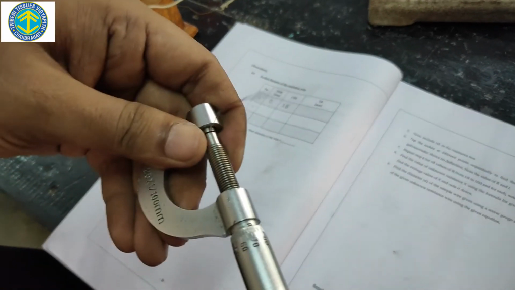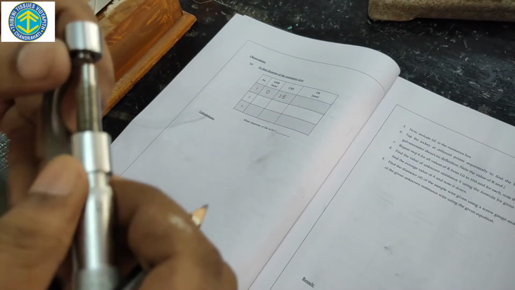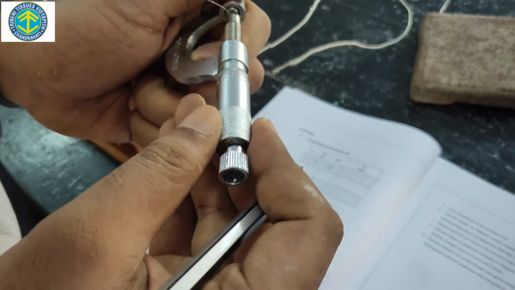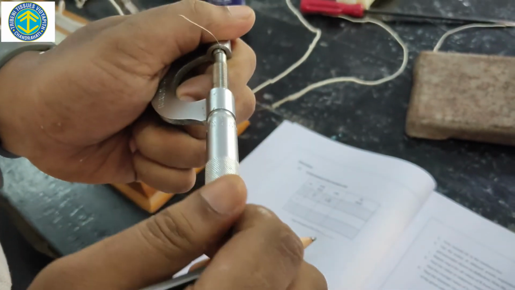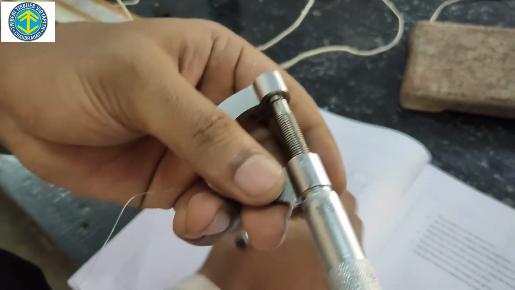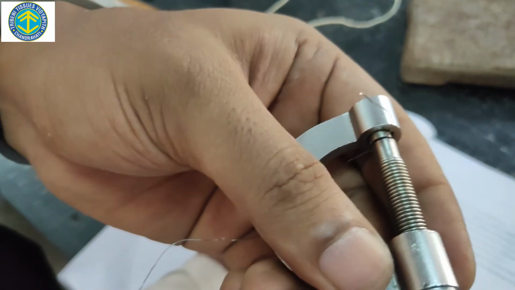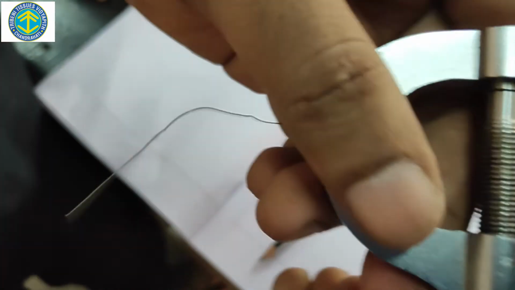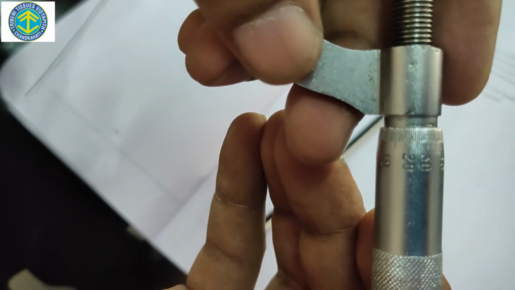We'll take it again in a different position. Now the main scale reading is also 0, and the circular scale division is 26. As you can see here, the reading is 26.